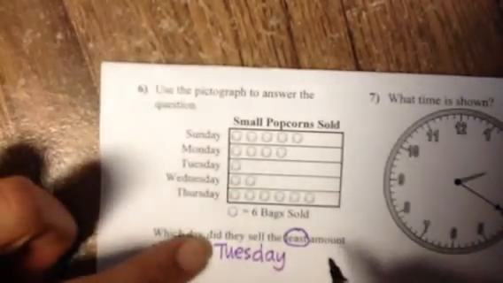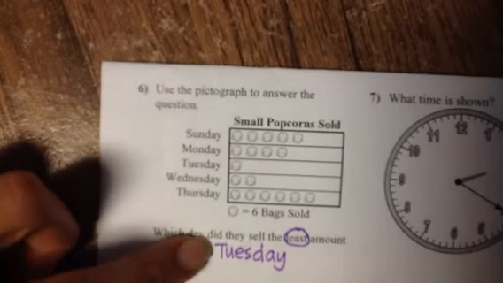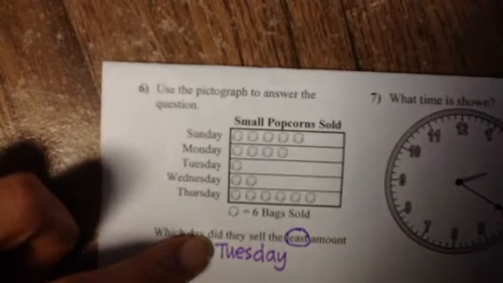Right there, Tuesday. So I'm going to write Tuesday. Make sure you write Tuesday with the uppercase T, okay? An uppercase T, that is a proper noun, the name of a day. So we need to write that in uppercase letters.